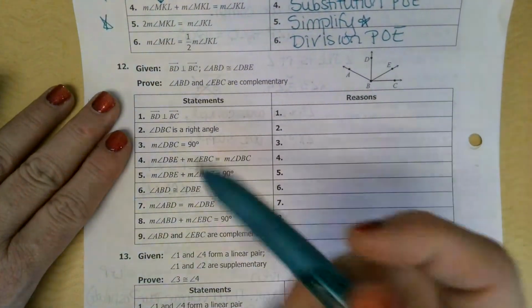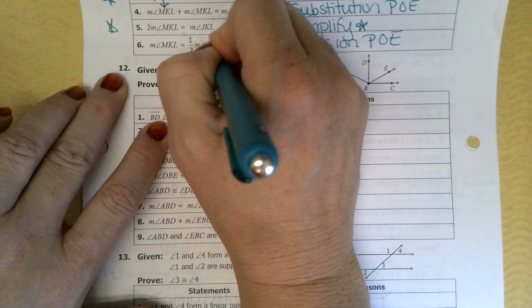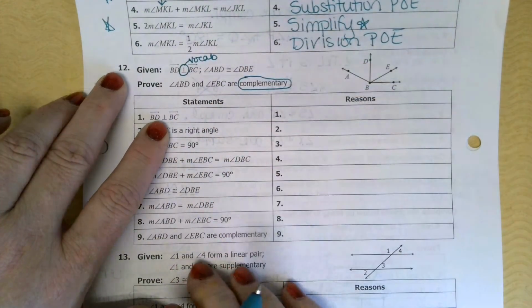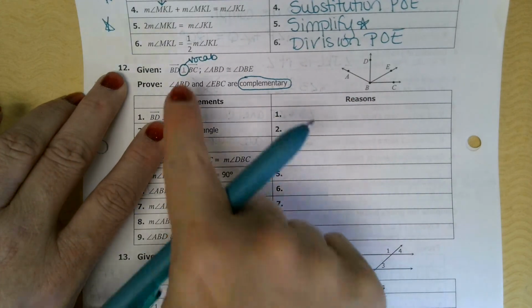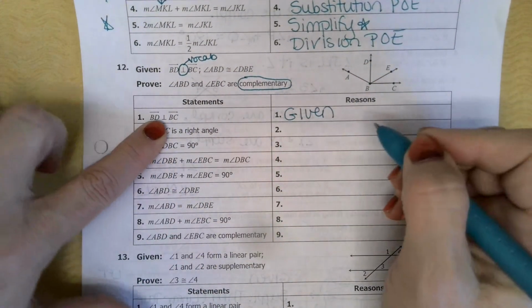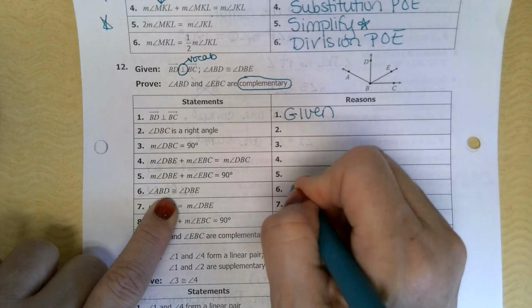Number 12. Let's find all of our givens. We've got perpendicular. I want you to circle that because that is a vocab word. Okay, and I've got a vocab word here. All right, so pay attention. We're going to have some definitions in here. We've got 2 givens. Let's go ahead and put them down. The other one looks like it's right here.